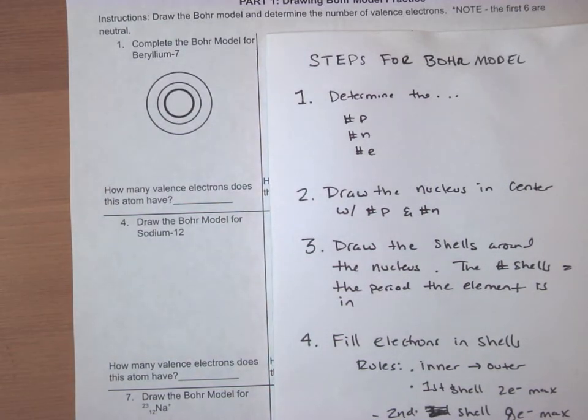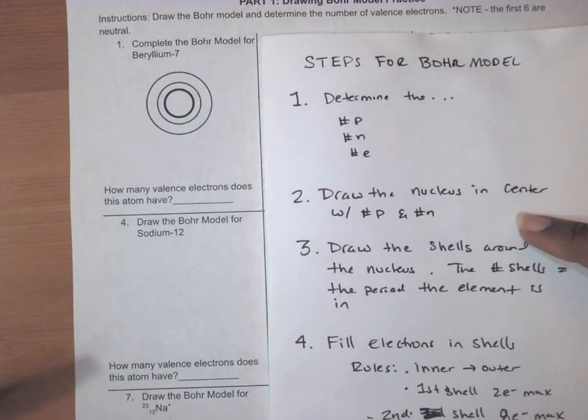So how do we draw a Bohr model? Well, first step is to determine the number of protons, neutrons, and electrons in your atom. The next step is to draw the nucleus in the center, and in the nucleus you're going to put the number of protons and neutrons.